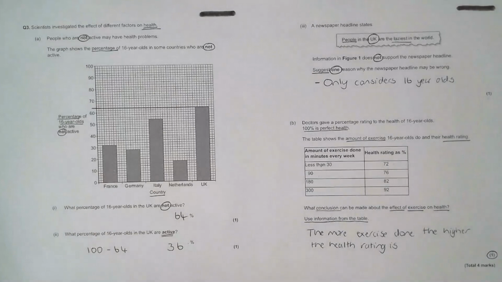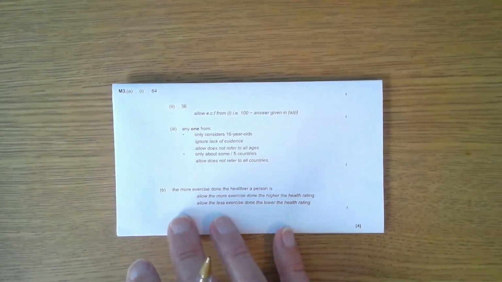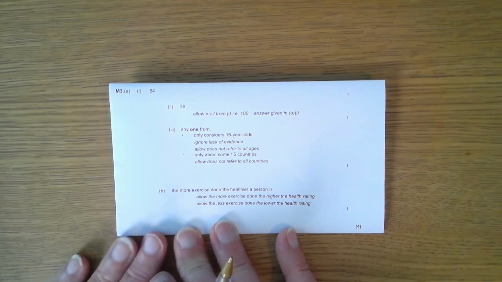I'm just going to put the mark scheme underneath so that you can see any alternative answers or alternative wording that they allow. So pause this if you are confused as to whether you get a mark or not.